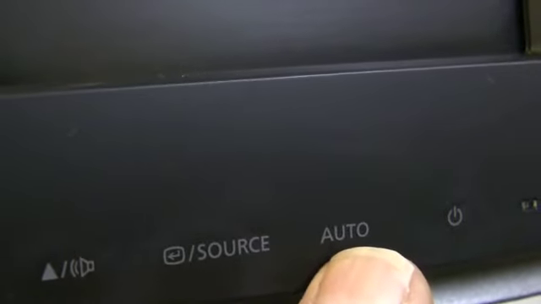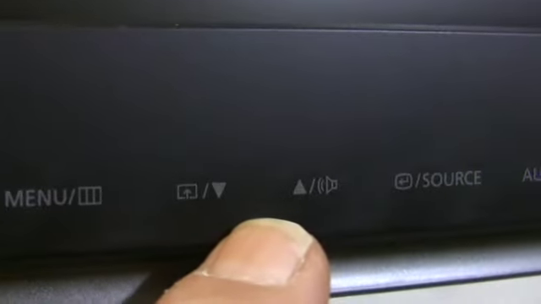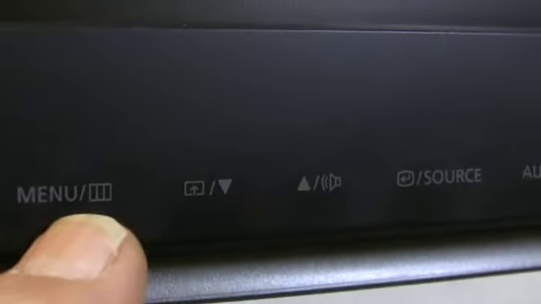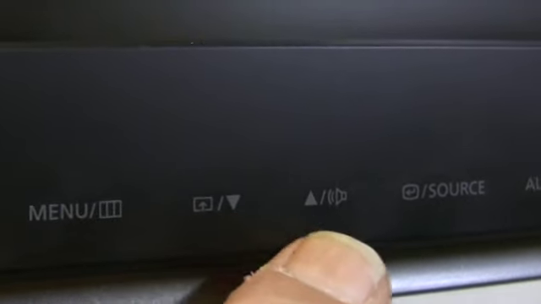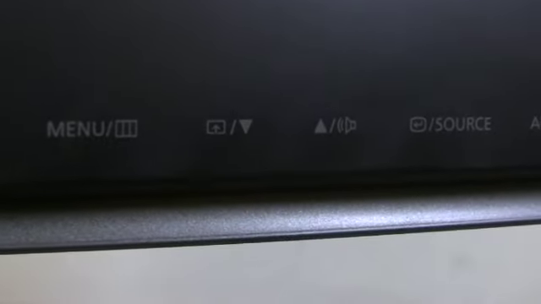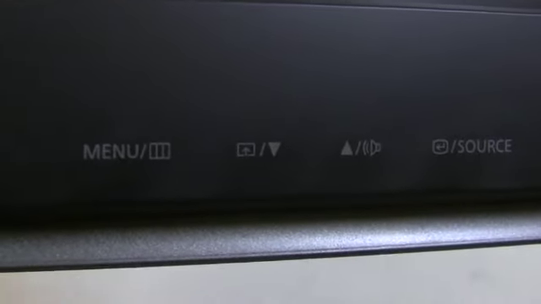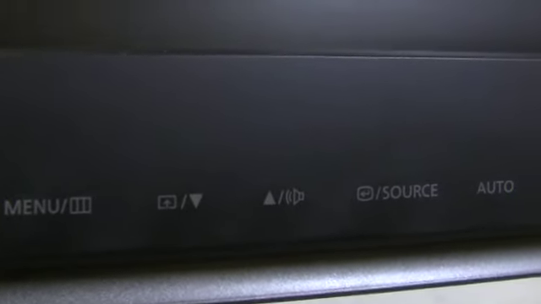Okay, the auto button is not used in the on-screen display adjustments. So I'm just going to be using these first four buttons, and the up and down arrow and this one that is also source. They function as shortcut keys when the on-screen display is not being used, but I'll come to that in part 3, because this on-screen display walkthrough is going to occupy one 10-minute YouTube video. Okay, so that's your lot.